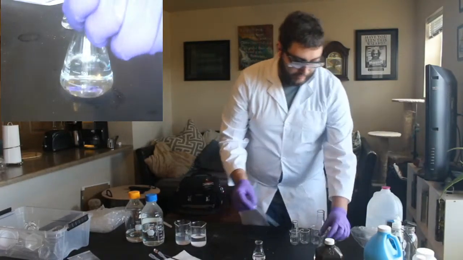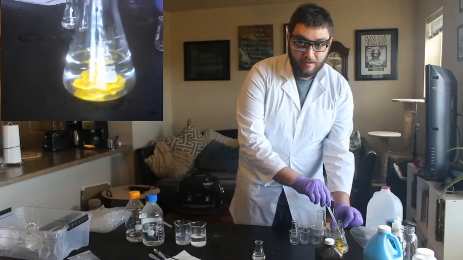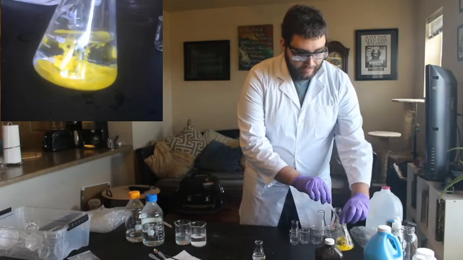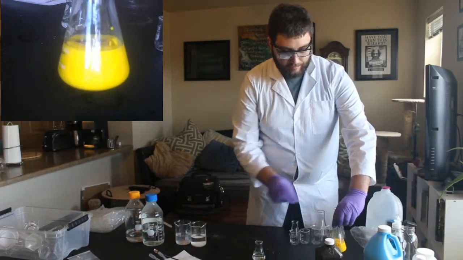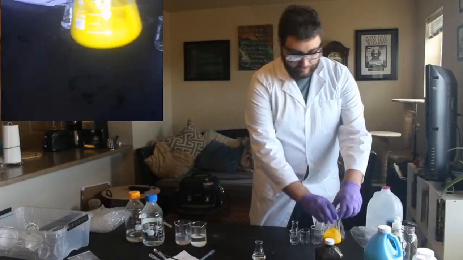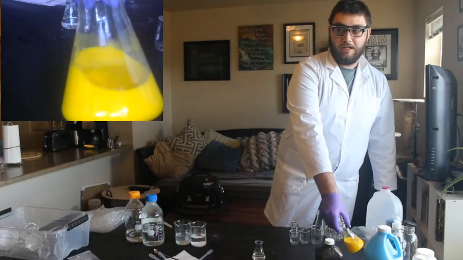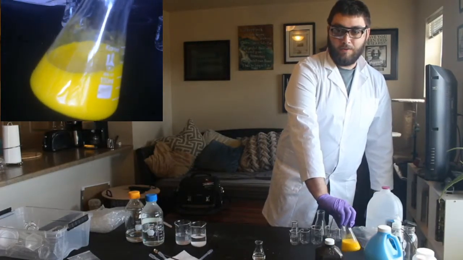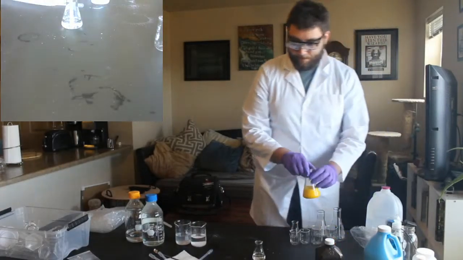And when we add this, we create a bright yellow precipitate. So two clear liquids combine to make this bright, bright yellow.